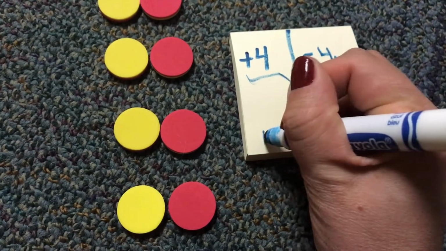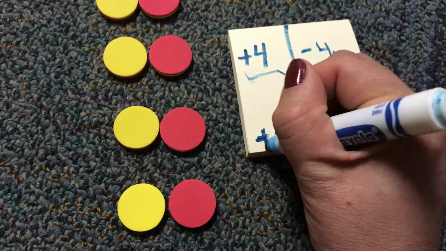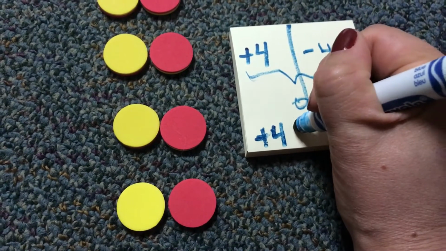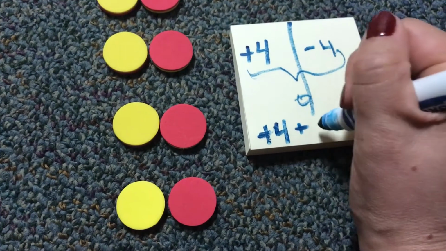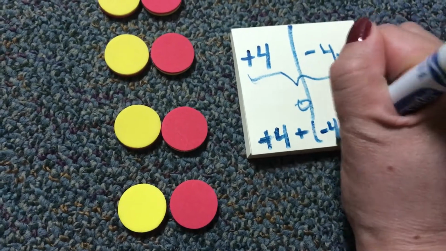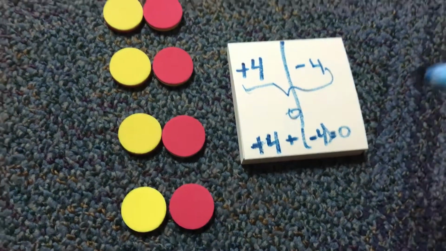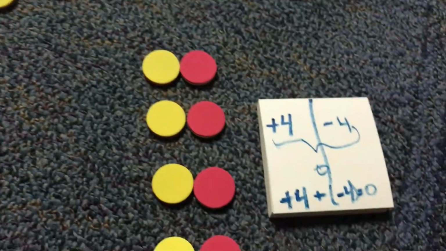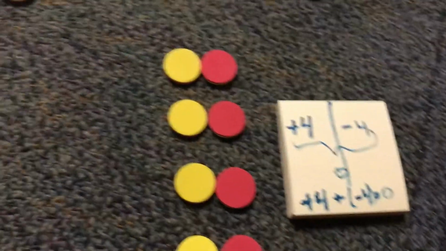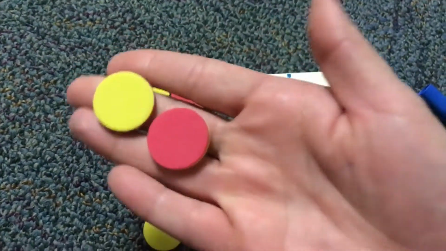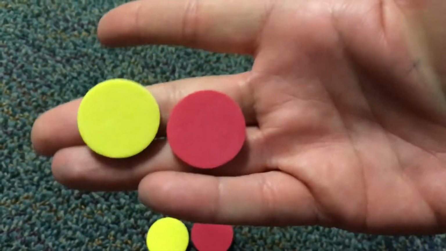You could also write that as +4 combined with, so plus, -4 equals 0. We know that, and here's another vocab piece, guys, a pair that combines to make 0 is a 0 pair.